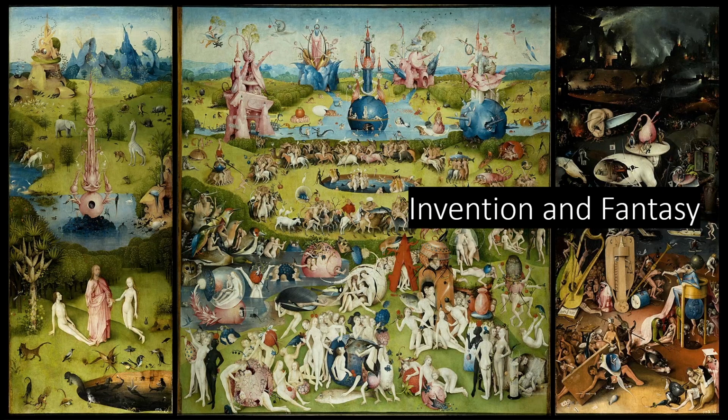So the next theme that we're going to be looking at is invention and fantasy. So this work of art, a triptych oil painting, meaning that there are three parts to the painting and then it actually opens up and closes. And this is by the early Netherlandish master Hieronymus Bosch.